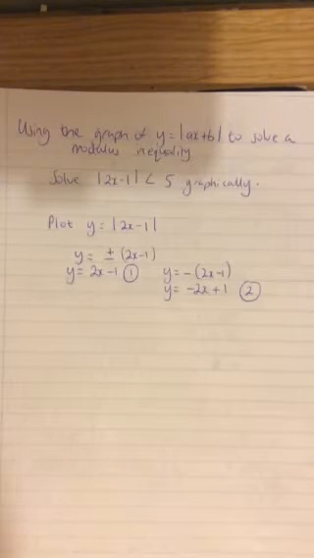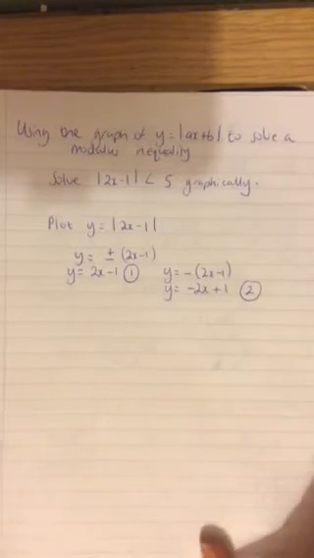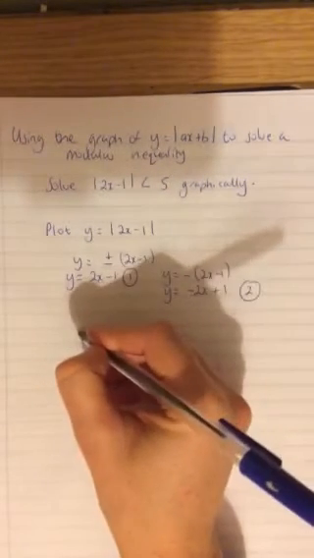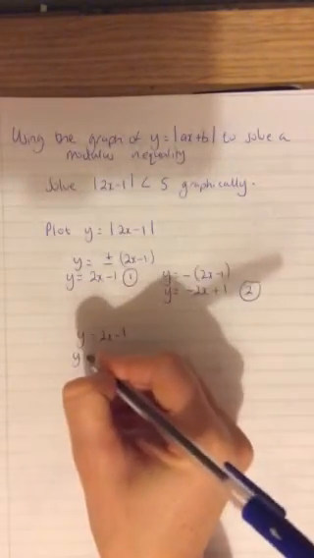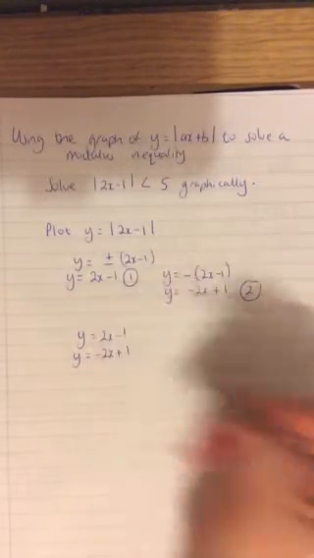They have the same modulus because they're the same distance from the origin, but where is that point of intersection between the two lines? So we have y equals 2x minus 1, then we have y equals minus 2x plus 1.